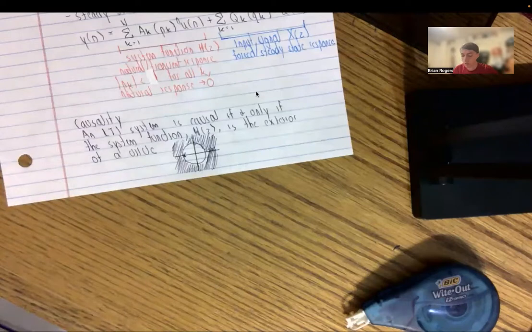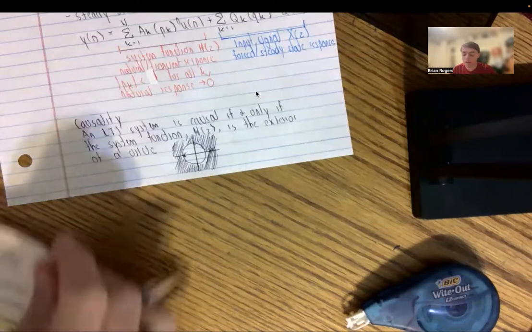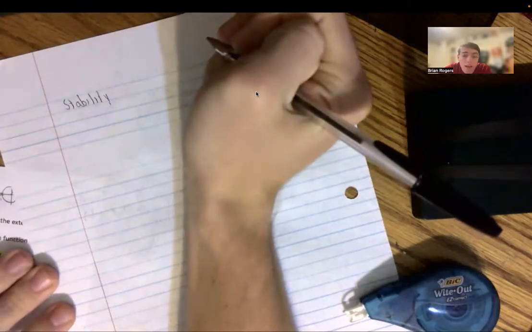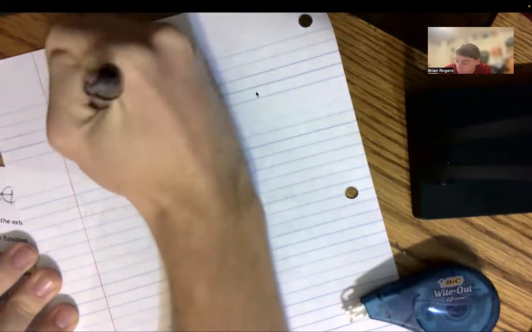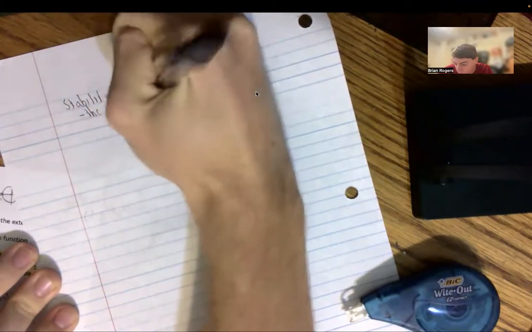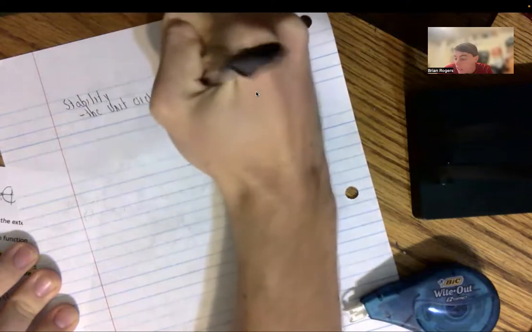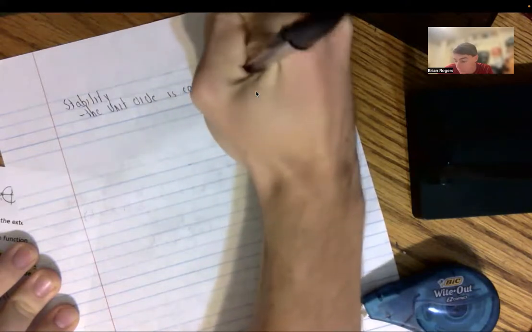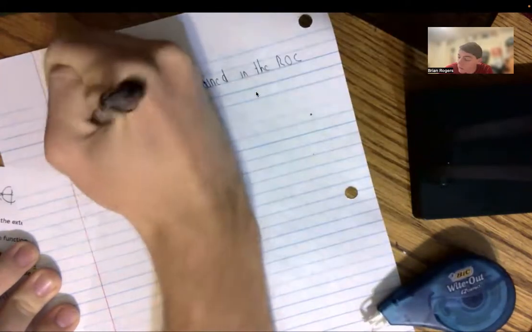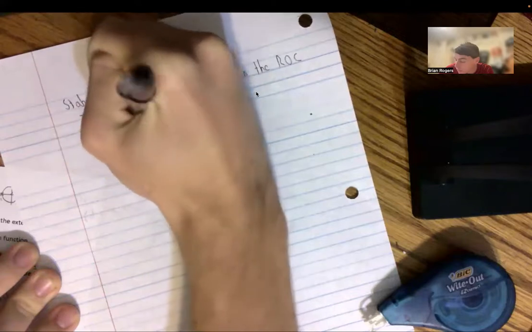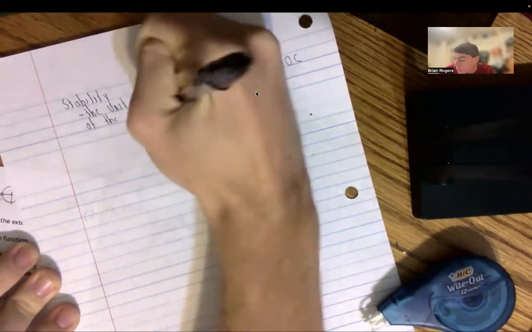And then when we talk about stability, that's another major one. Stability is defined as the unit circle being contained in the region of convergence of the system function H(z). So this one's pretty big.